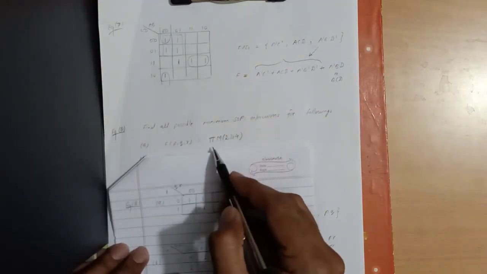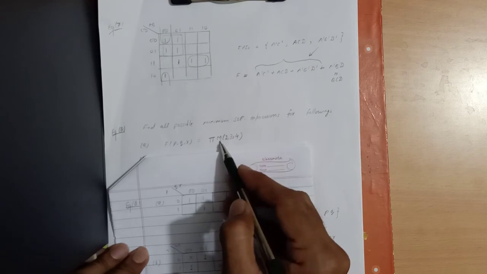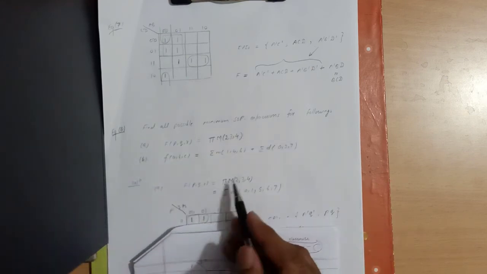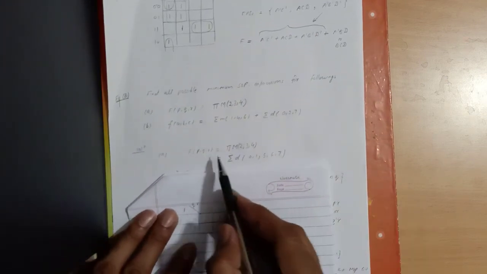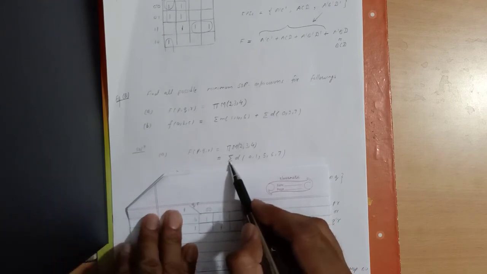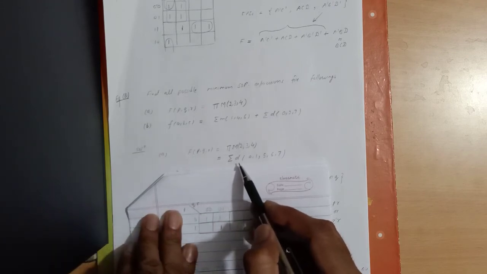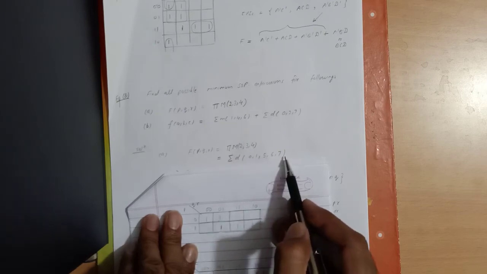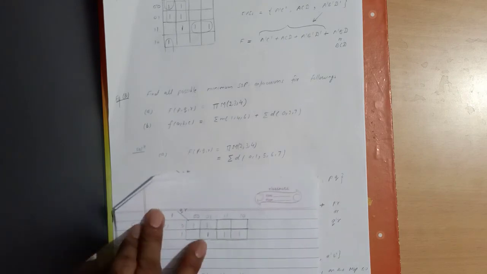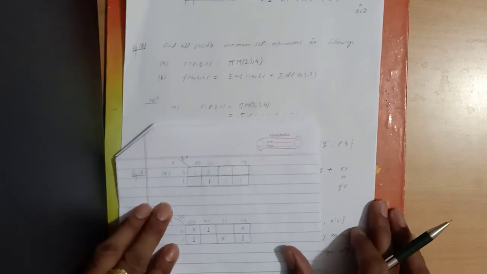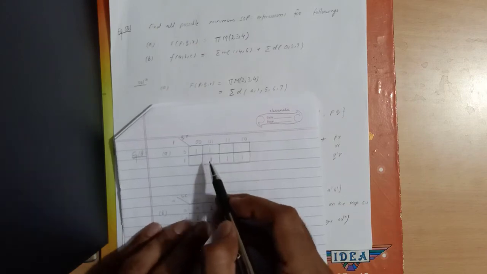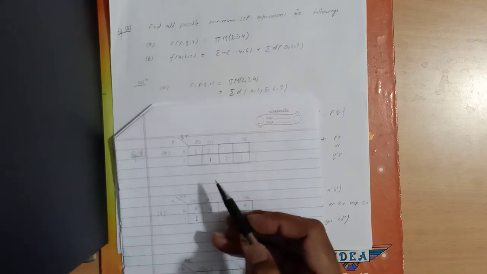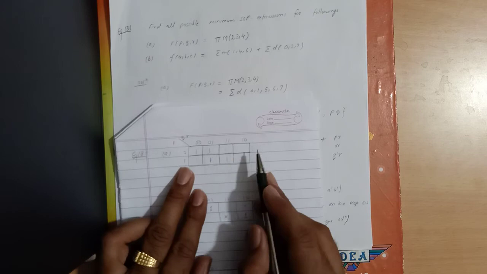Okay, so there are two parts. So this function F(P,Q,R) is the sum of minterms m2, 3, 4. So we can write this function of P, Q, R in the form of SOP, summation of the remaining terms. Okay, so if we draw this on a K-map, we will find this. Okay, so this is a 3 variable K-map.